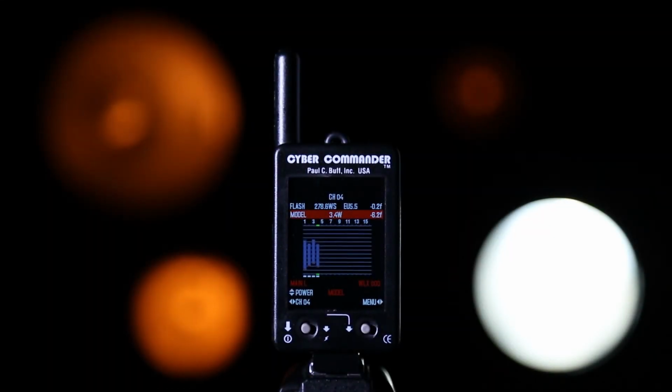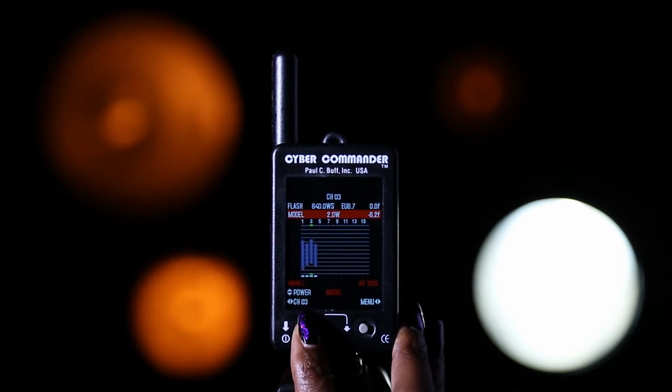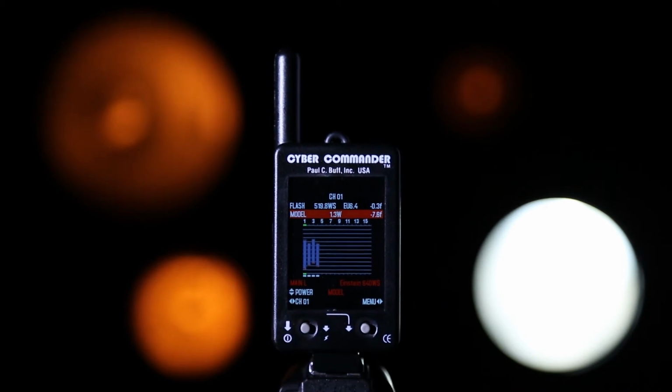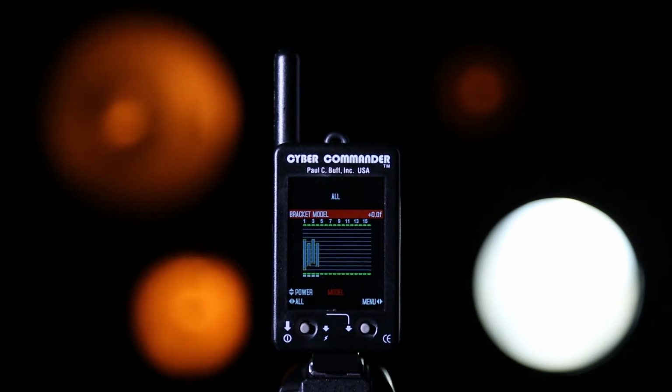So now I'd like to show you the flash adjustment screen. But before I do that, I'm going to set my modeling lamps back to track mode. Now, before I set my modeling lamps to track mode, one thing that I have to be cognizant of is the fact that my lights are already set to full power. So in order to get the modeling lamps to track properly, I need to set those to the same power level that my flash output is already set to.